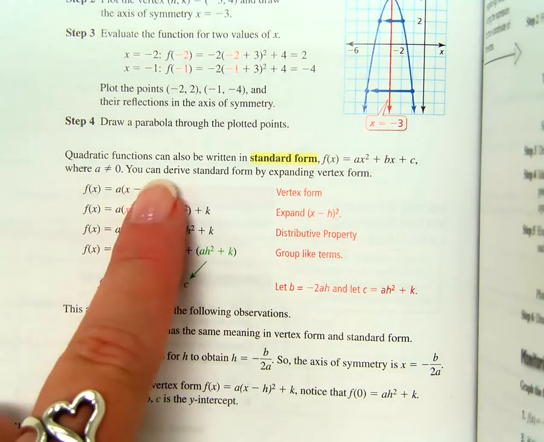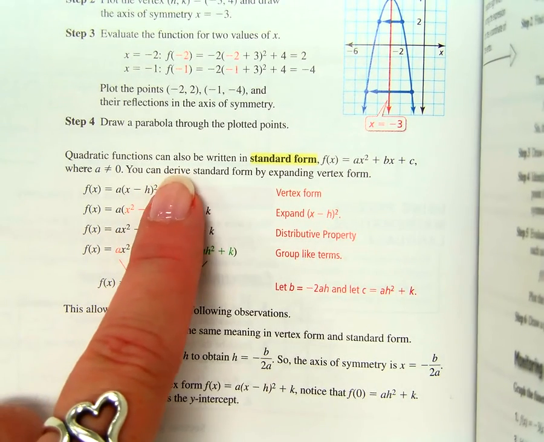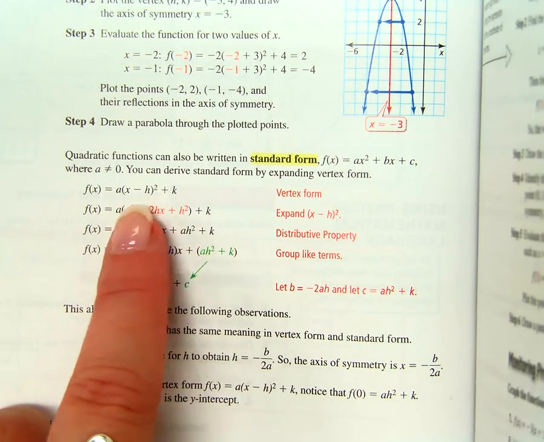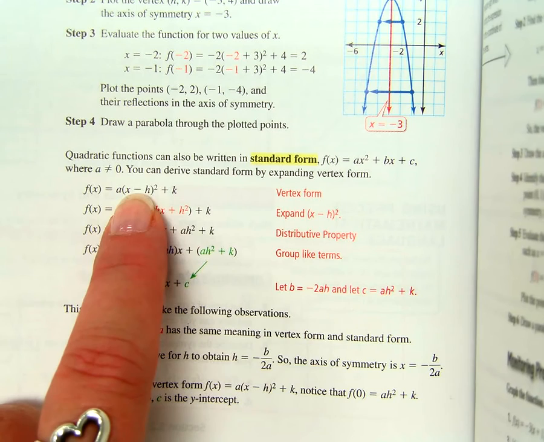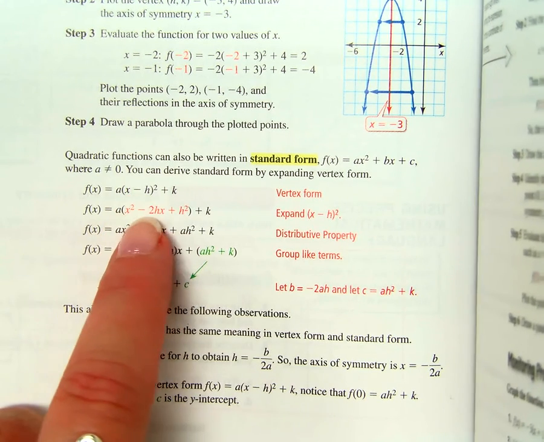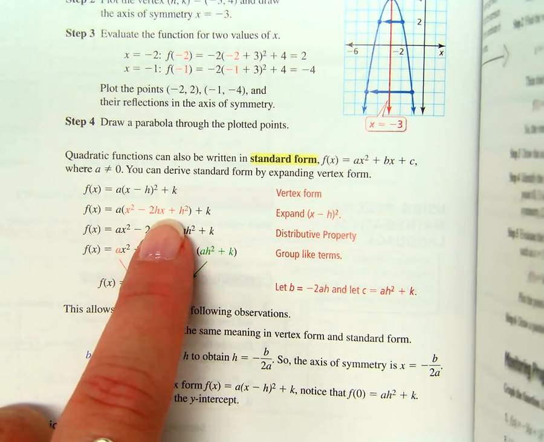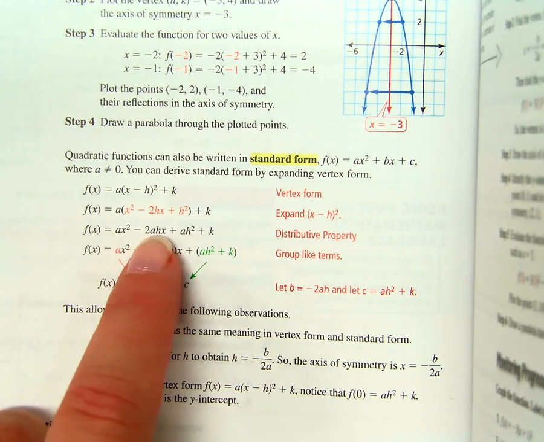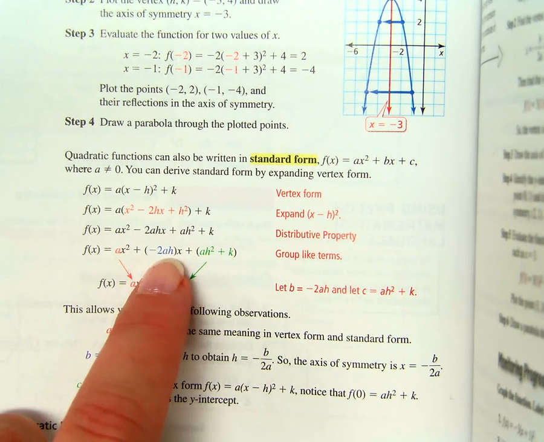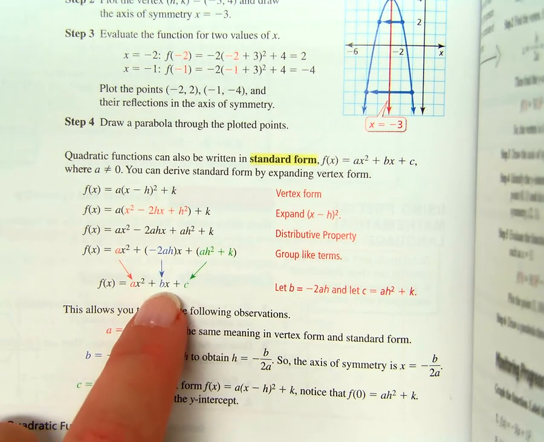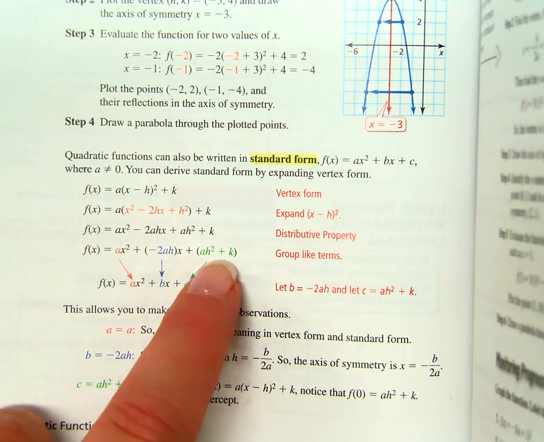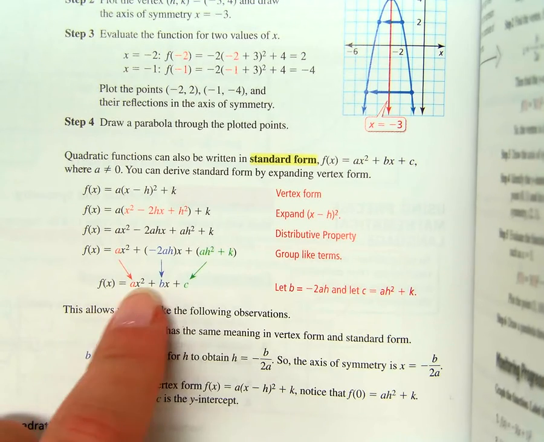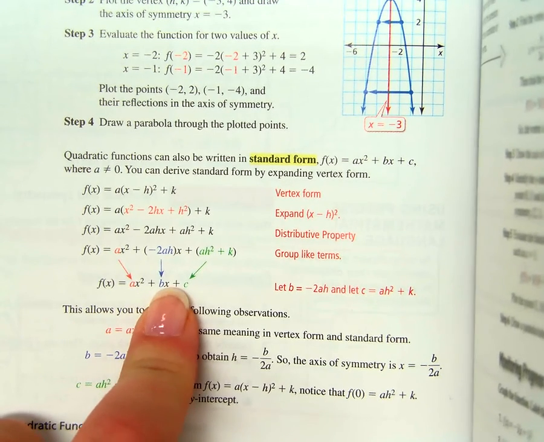Okay? So they're showing you right here through these steps that you can actually get to standard form by starting with vertex form. I'm not going to do that for you because it's already right here. If you square that, x minus h times x minus h, you would get x squared minus 2hx plus h squared, multiplying that by a, and then plus k. If you distribute your a throughout everything, you get ax squared, and then you have negative 2ah, and they're going to call that b. And then you get ah squared plus k. Again, those are all constants, and so we're going to call that c. Do you see where the standard form is gotten from the vertex form?